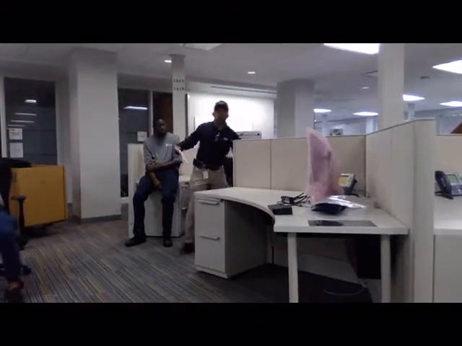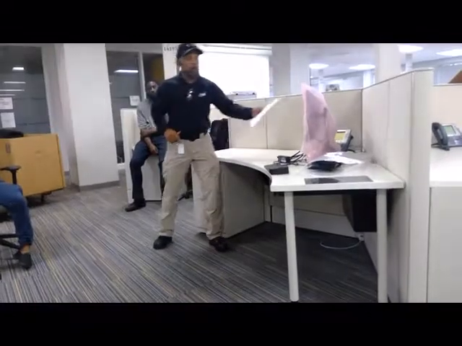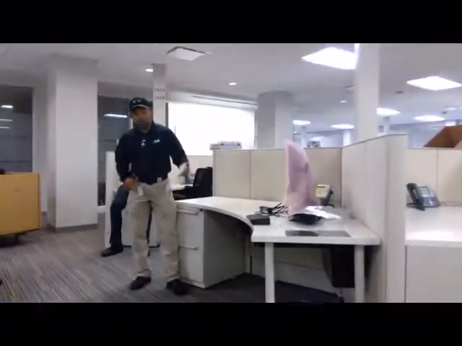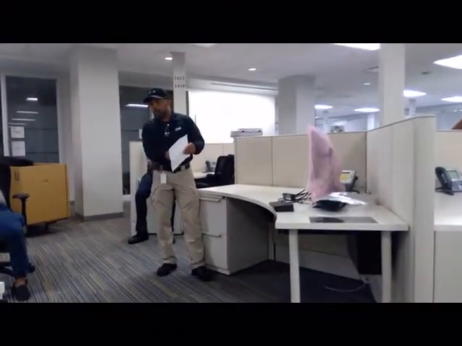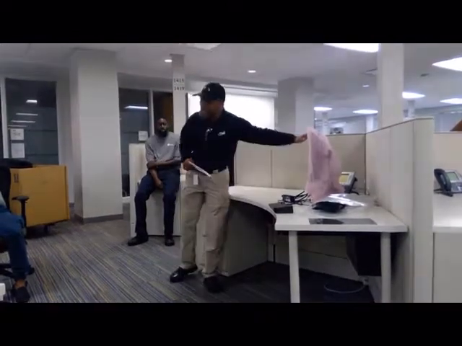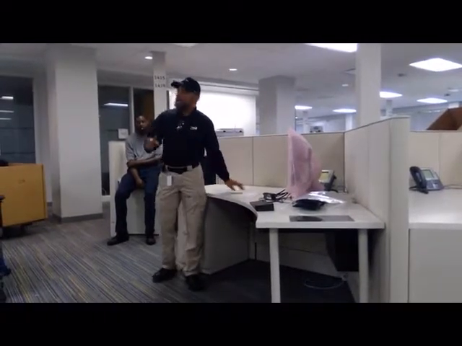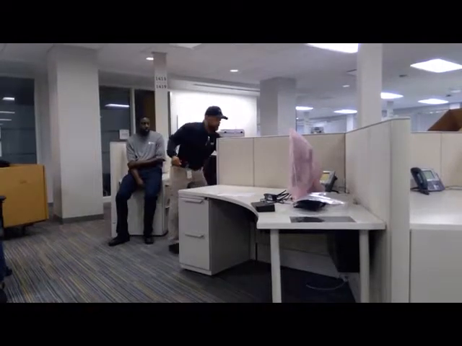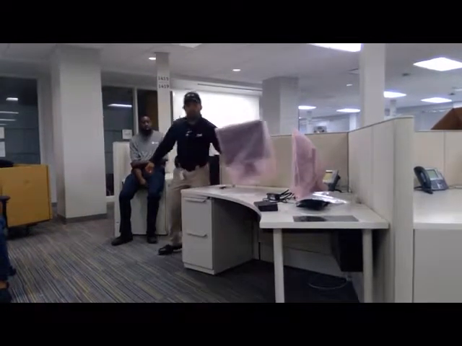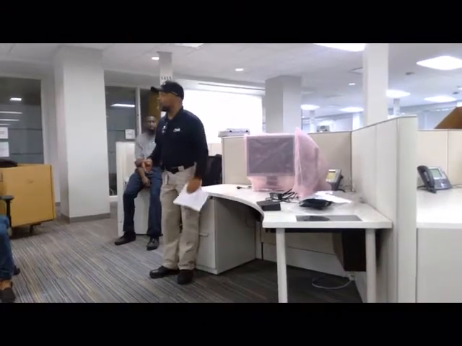If I get here and it says 2 monitors here, but I'm only going to connect 1, what do I put here? 1, because you're only going to connect 1. You don't put 2 just because it said 2. Now, let's say I only write 1, but when I get to the desk, there's 2. How many are you going to document?